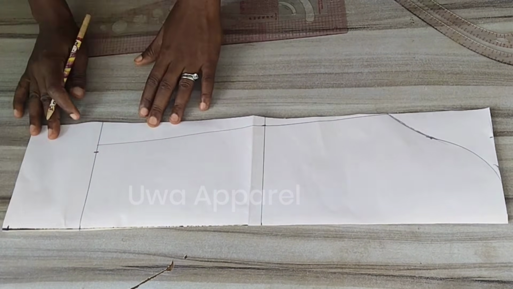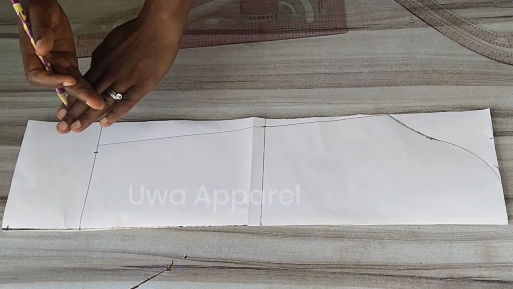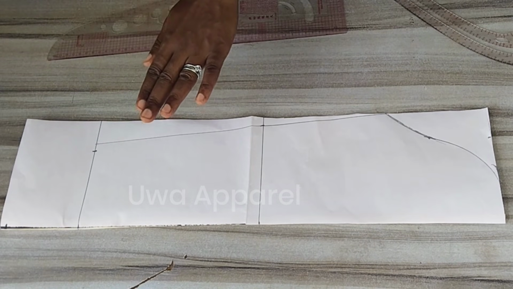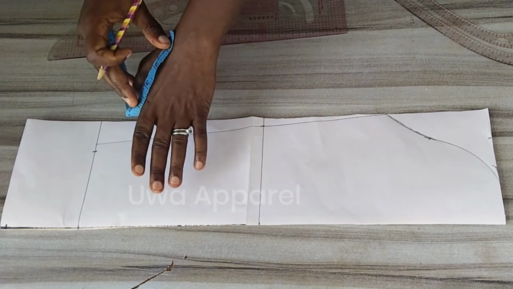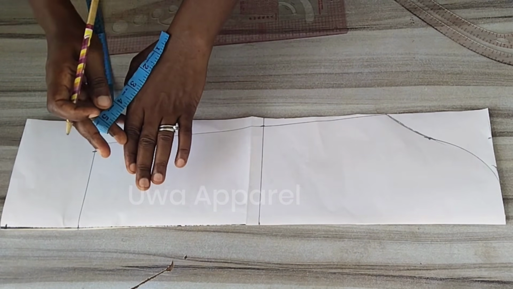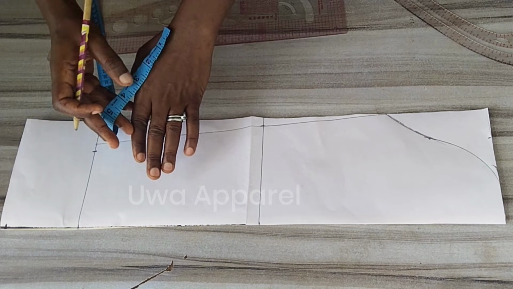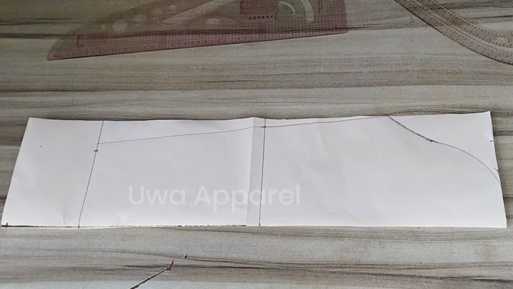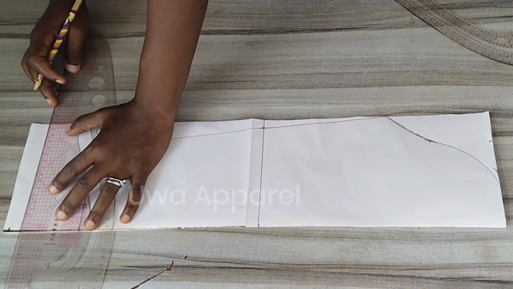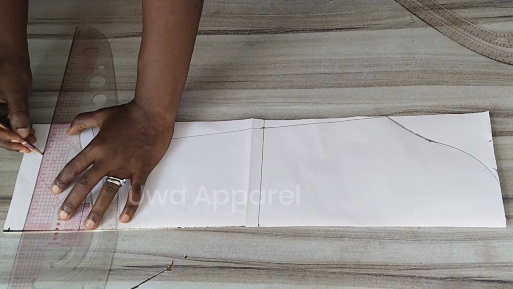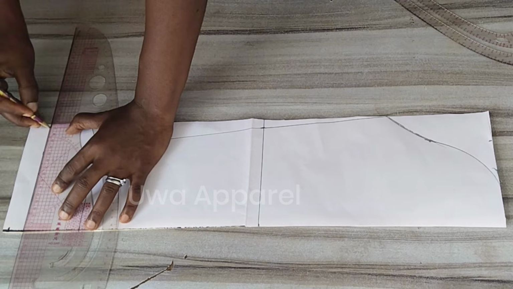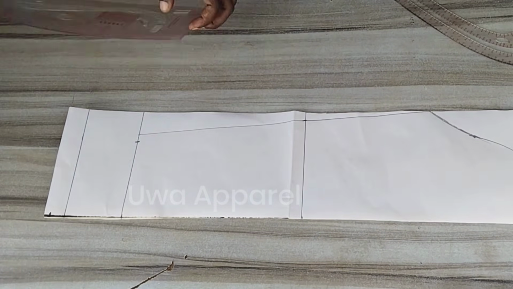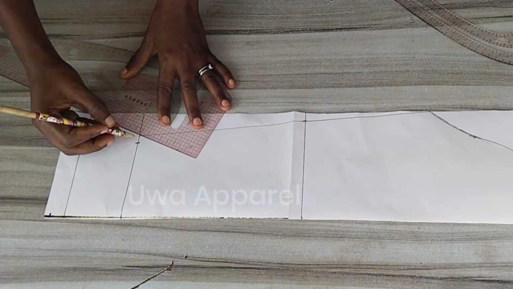Okay, so from that point, if you look very well at the maxi dress, there is this unique pattern on the sleeve around the palm area. So that is the pattern I'm going to be showing us right now. From this wrist length to that portion, we took a measurement of 3 inches, like so.